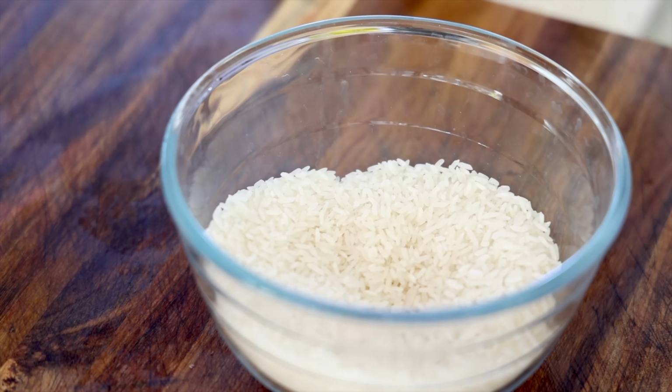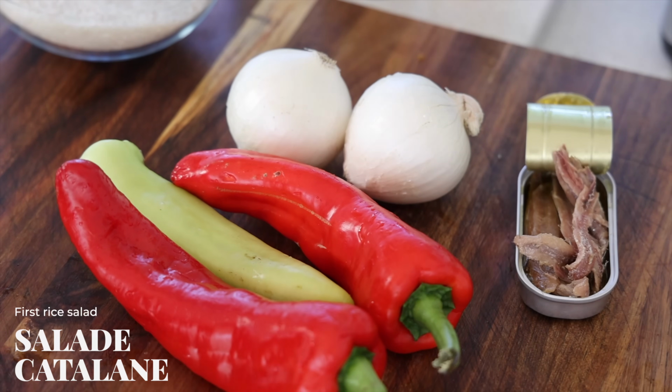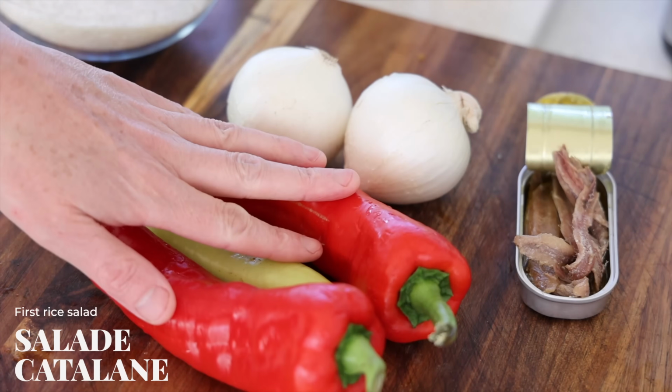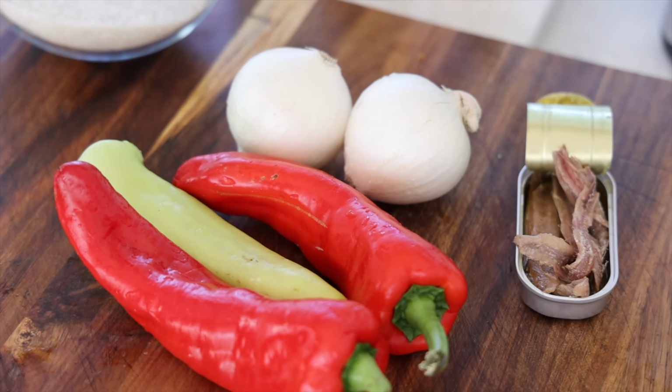So when he's talking about half the weight, it is here the amount of cooked rice you use against the amount of garnish. Let's go. Salad number 1 that we're going to have on our salad bar is the Salade Catalane: white onions, long peppers, and a little bit of anchovies. You can skip the anchovies if you don't like them, with the rice of course, and that is going to be mixed with a classic French dressing.